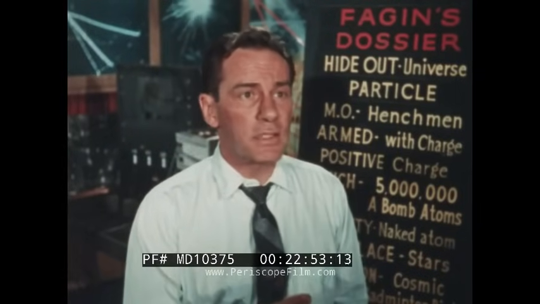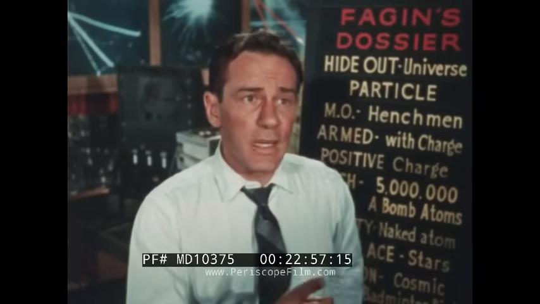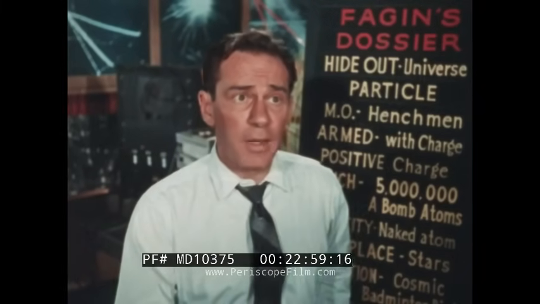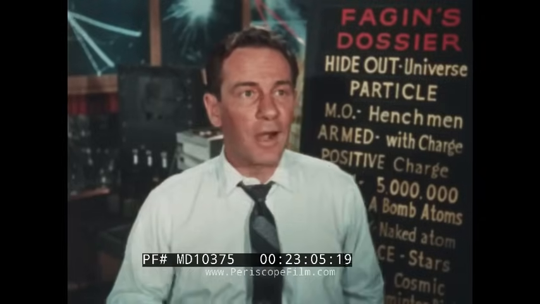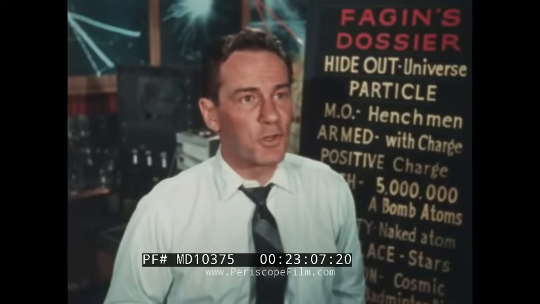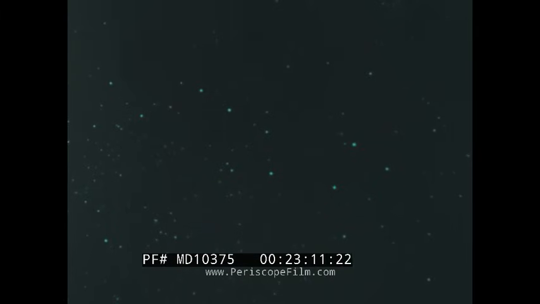Gentlemen, do you realize what this means? The Fagins bombarding us from outer space are pieces of matter from billions of stars. And since these space bullets are the same atomic particles we have on Earth, that means the stars are made of the same stuff we're made of. A part of the eggs you had for breakfast this morning could have come from Orion, or from the Big Dipper.